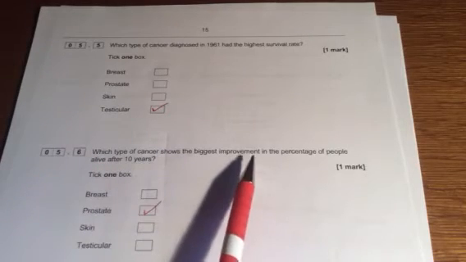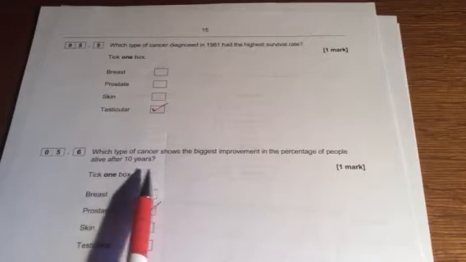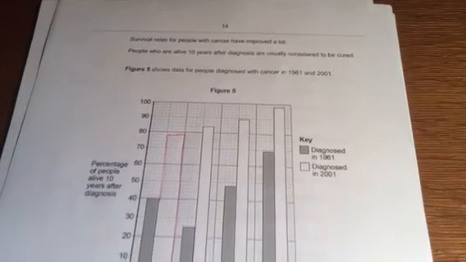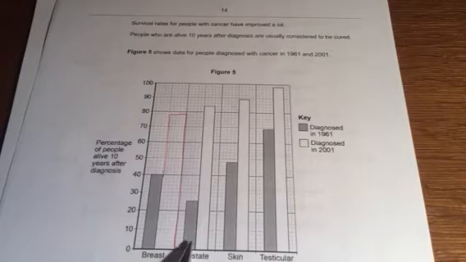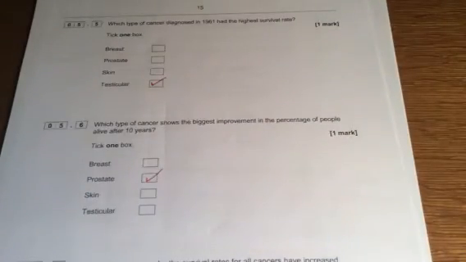Which type of cancer shows the biggest improvement in the percentage of people alive after 10 years? So if we have a look back here, the percentage of people, that's relative to the ones that started off, because there weren't that many to start off with, we would assume that it is prostate cancer.